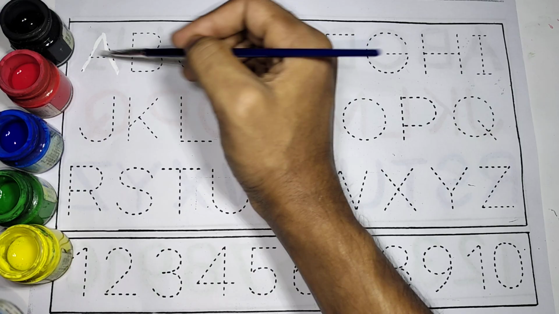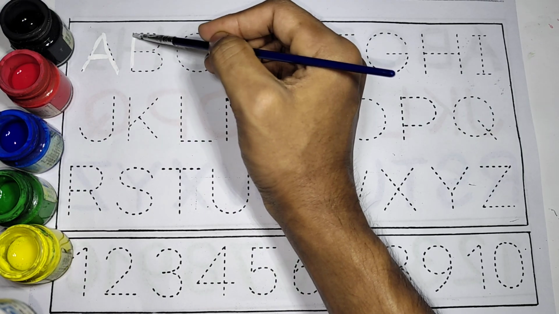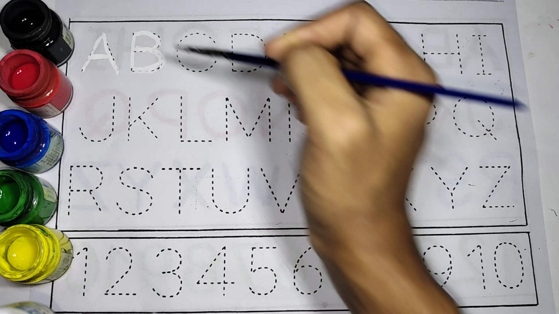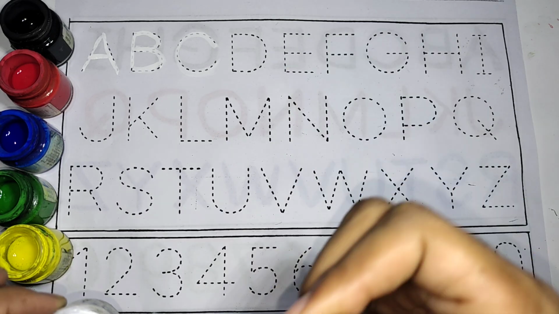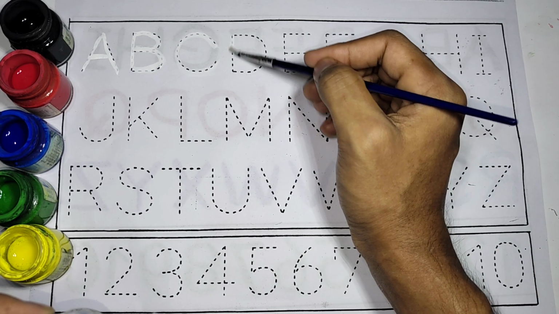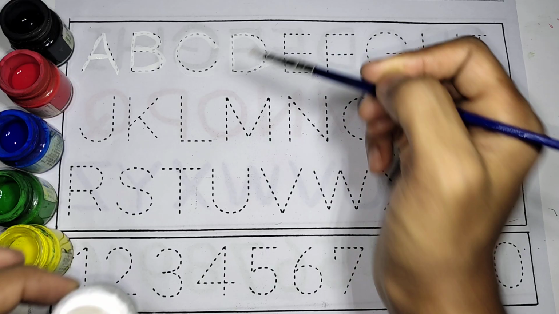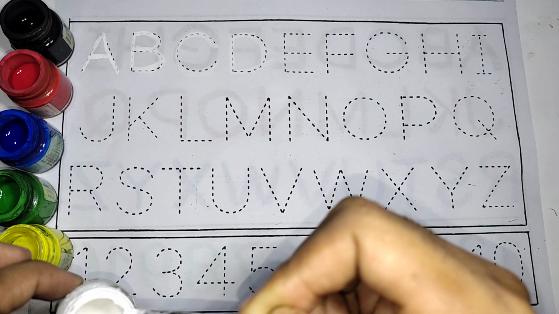Now we draw the letter of A. A for ant. The next one is B. B for ball. Now we draw C. C for cow, C for cat. The next one is D. D for dog, D for doll.